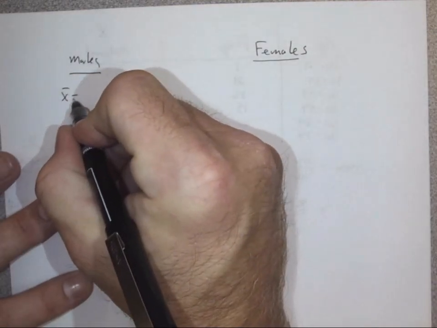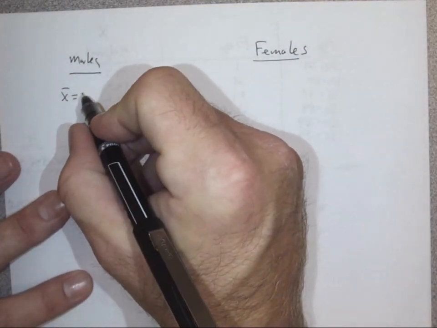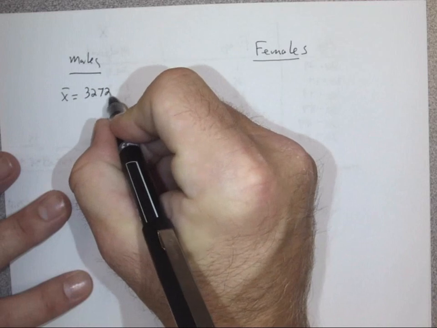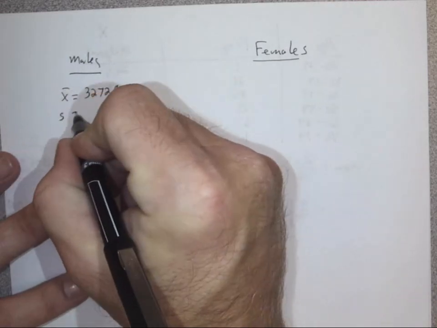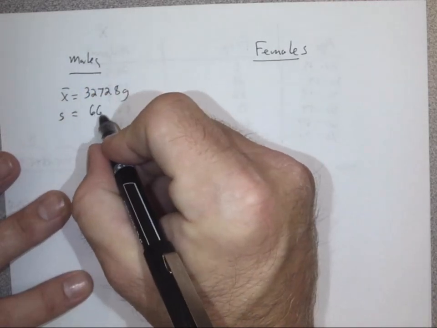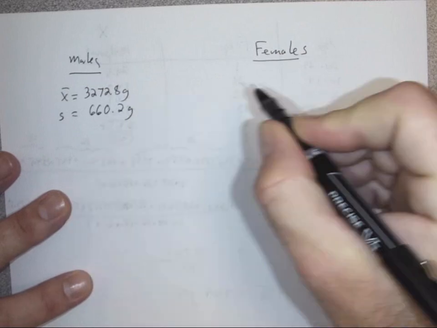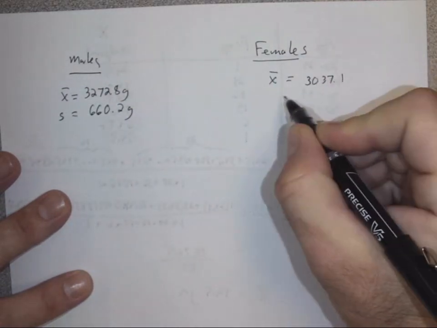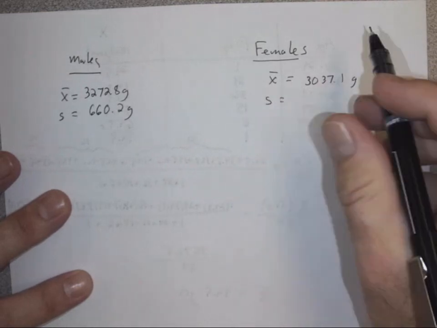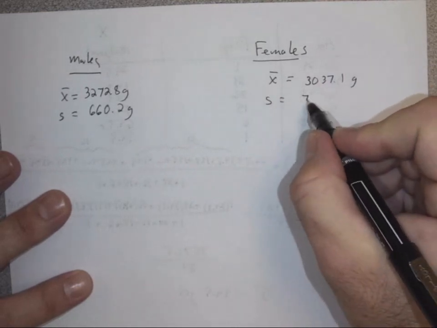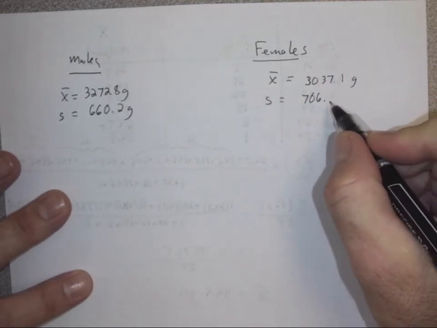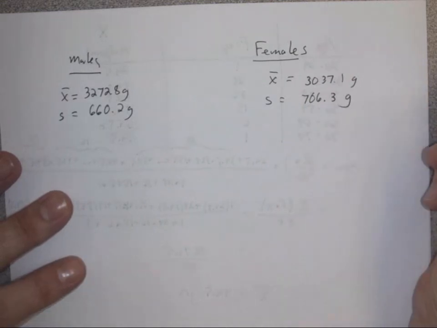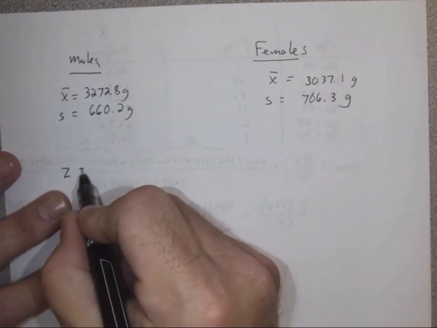Males, I know X bar is equal to 3272.8 grams, and the standard deviation is equal to 660.2. And then the females, X bar is equal to 3037.1 with a standard deviation of 706.3 grams.